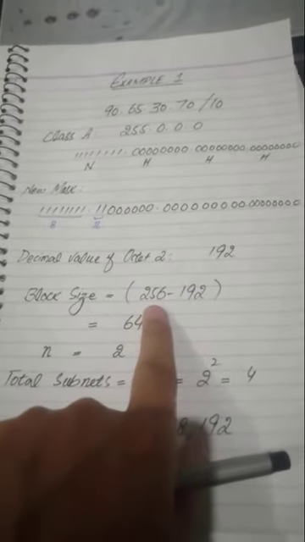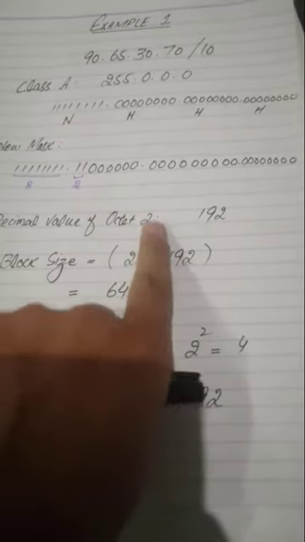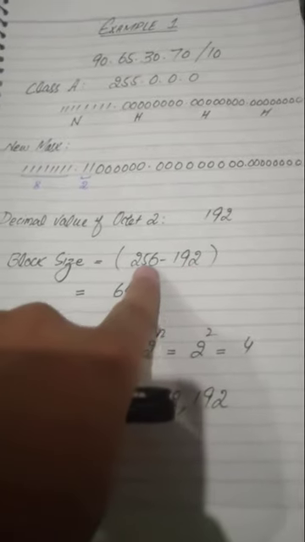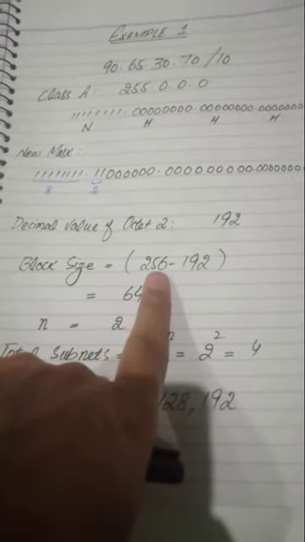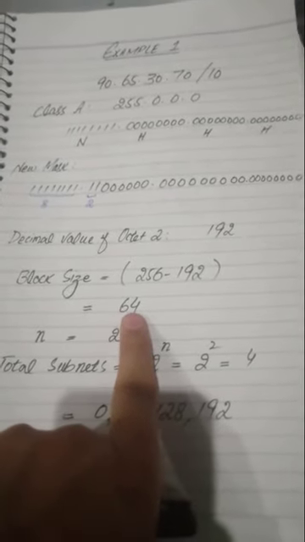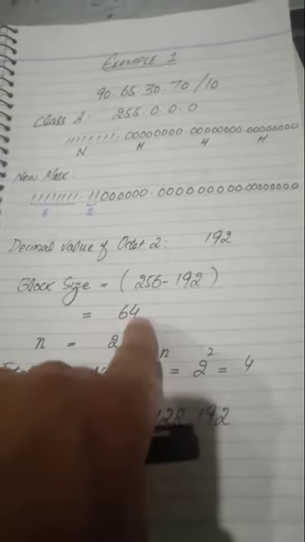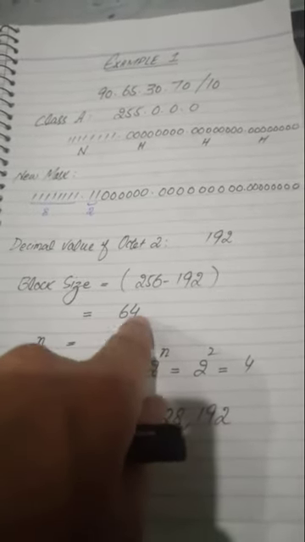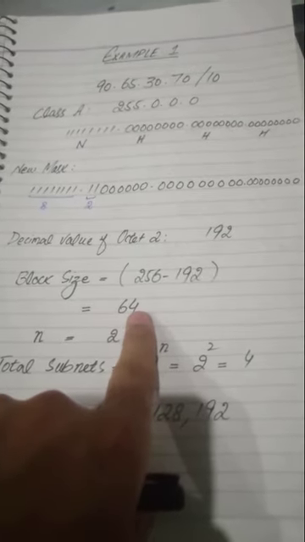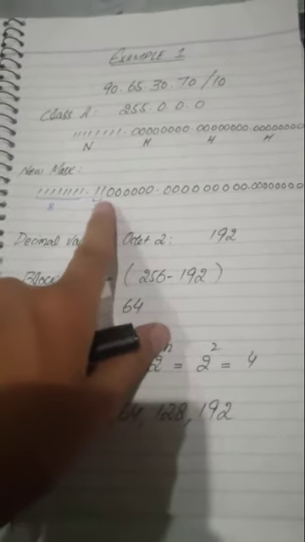We will be subtracting 192 from 256. So we got 64 here. It means that our block size for each subnet will be 64. Now we will be calculating the total number of subnets for this specific scenario.